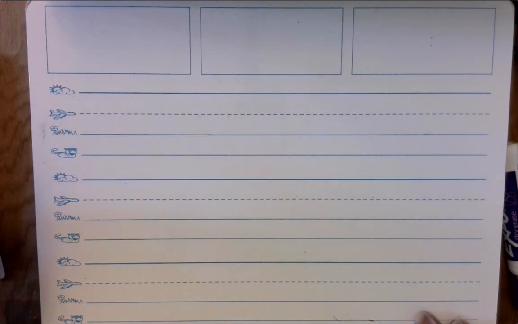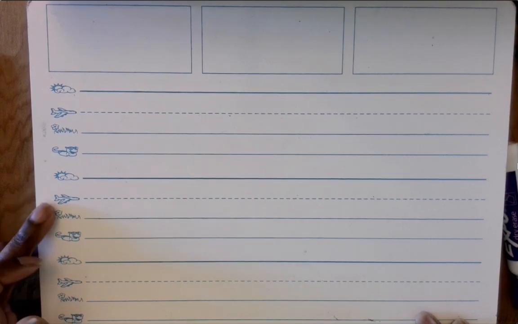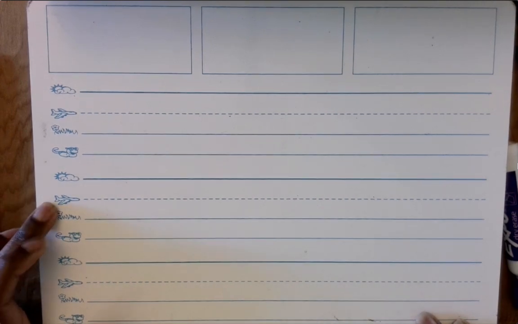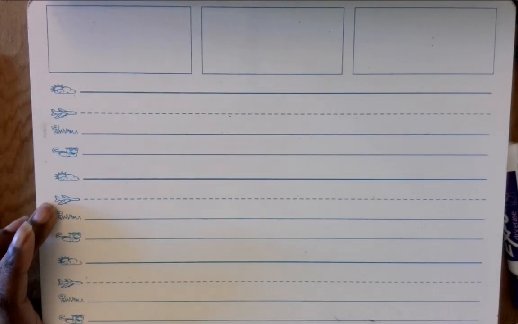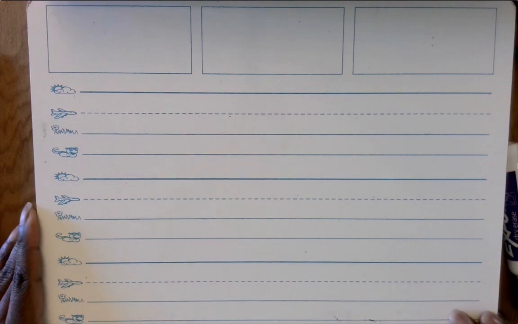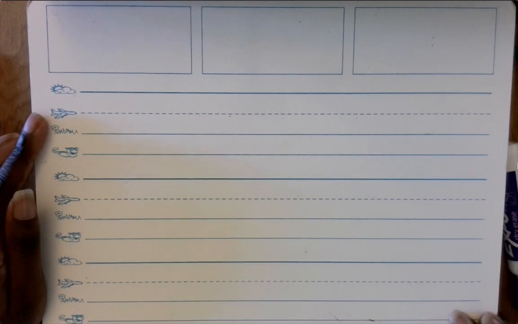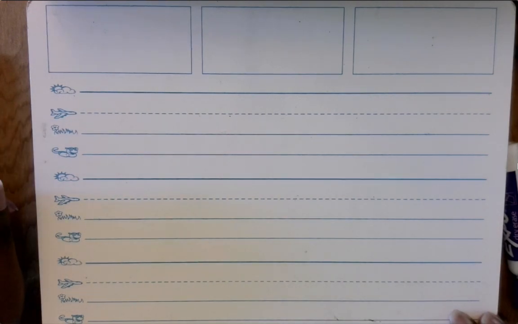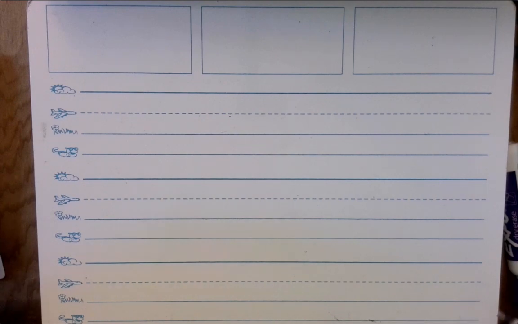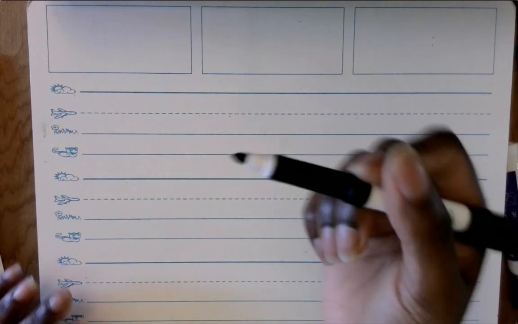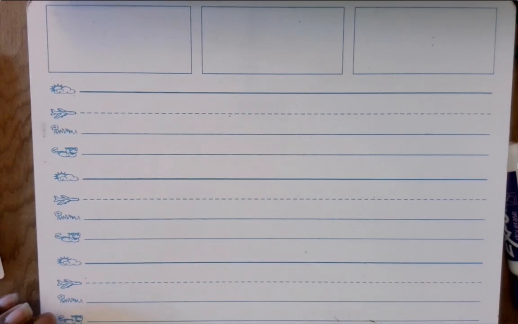Our second sentence, I'm going to practice down here on the second line. And we're going to do the same thing when we do sentence dictation. So let me get started on our first sentence. Pay attention to the way Miss Maynard writes her sentences. She starts with a capital, she ends with a period, and she leaves a space between each word. So this is our first sentence.